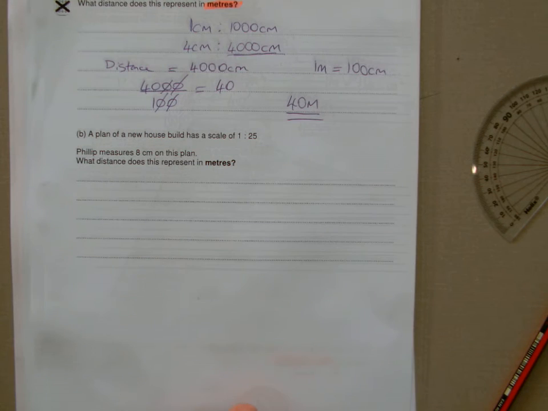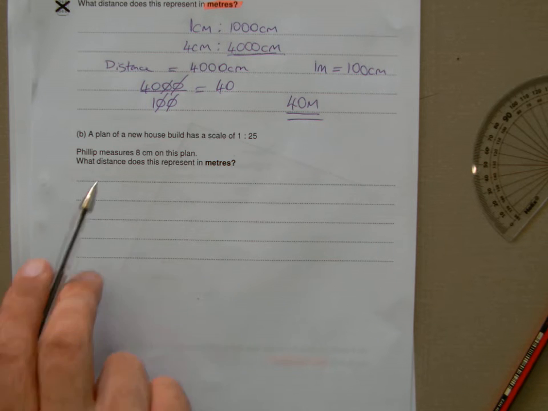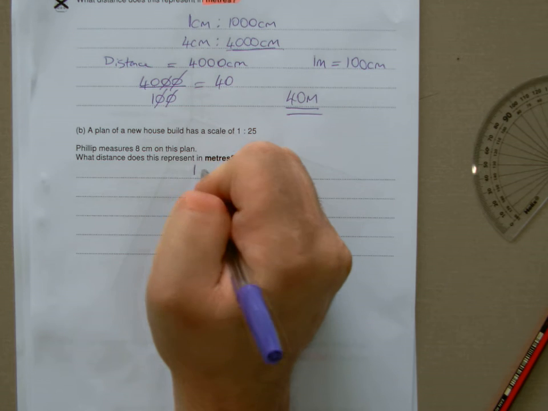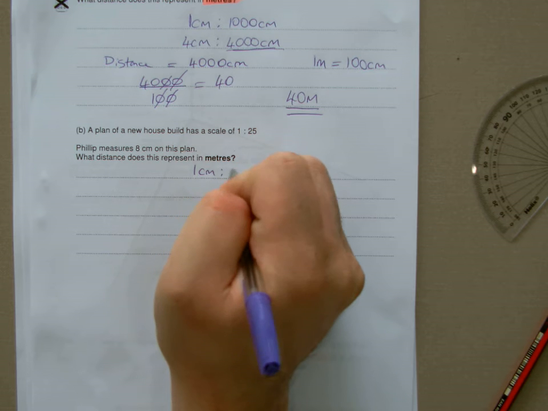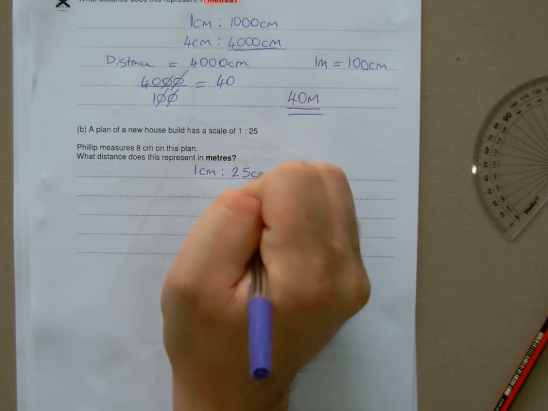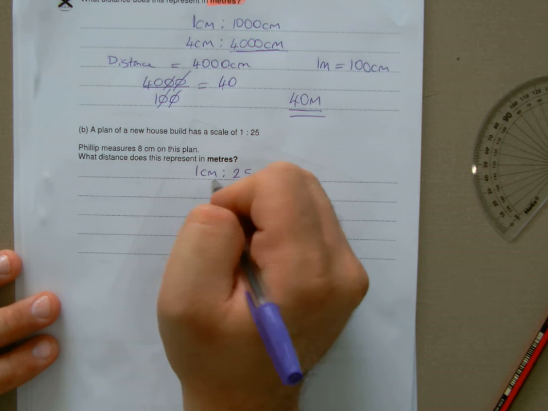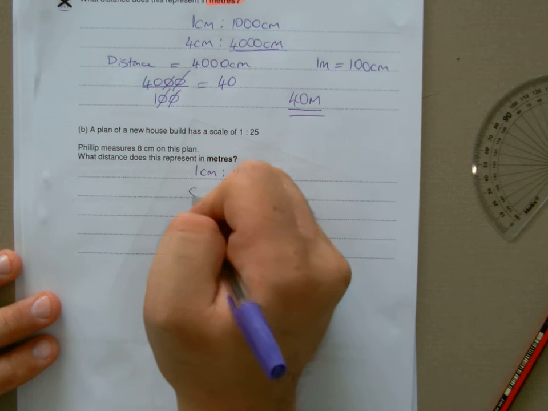Part B then. This is a plan of a new house build, which has a scale of 1 to 25. Philip measures 8 centimetres on this plan. What distance does this represent in metres? Every 1 centimetre would represent 25 centimetres in reality. But Philip measures 8 centimetres. So 1 centimetre represents this, but what would 8 centimetres represent?